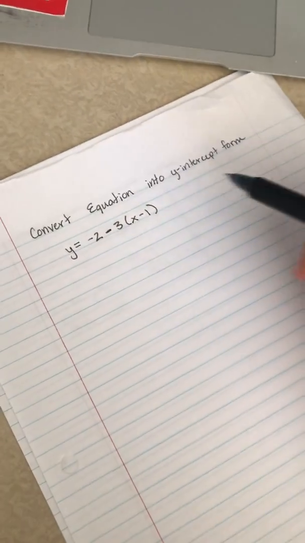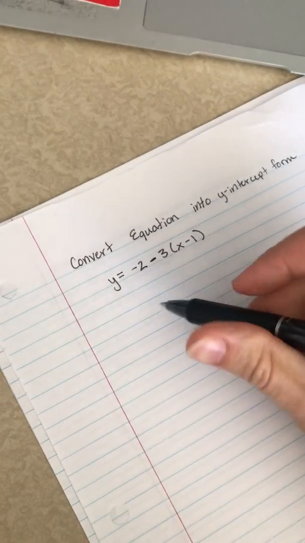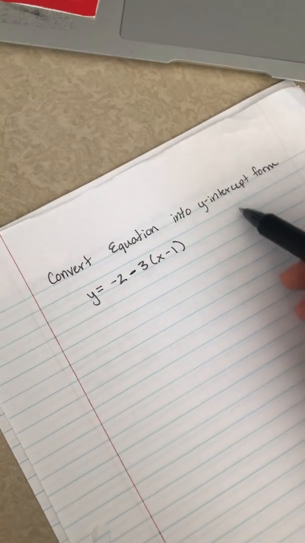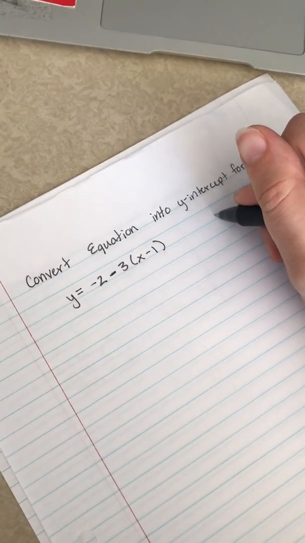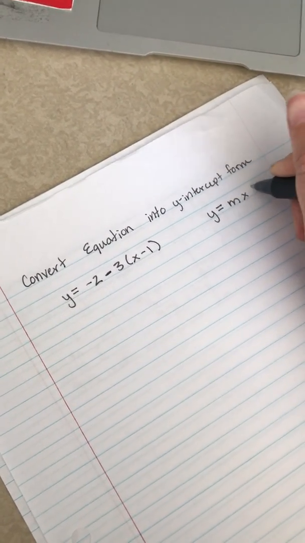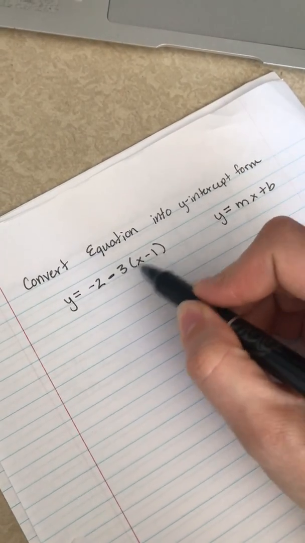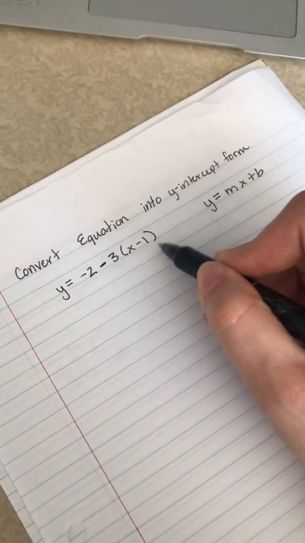Okay, so in this problem, we're asked to convert an equation into y-intercept form. I know that's an equation, but what is y-intercept form? Y-intercept form, remember, is y equals mx plus b. So I know right now that this is not simplified, so I'm going to start by simplifying it.